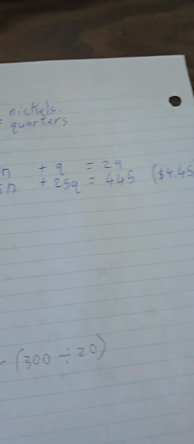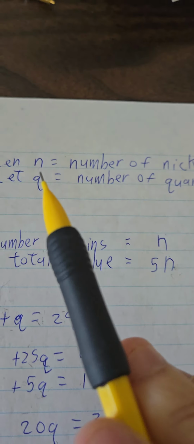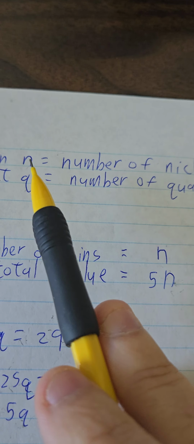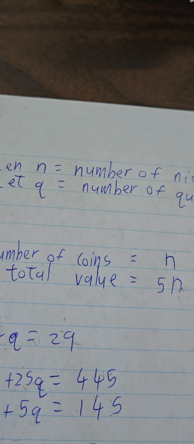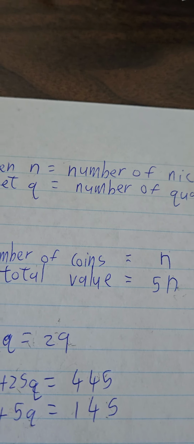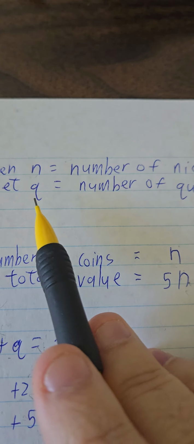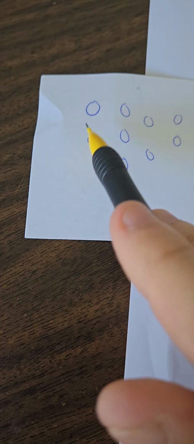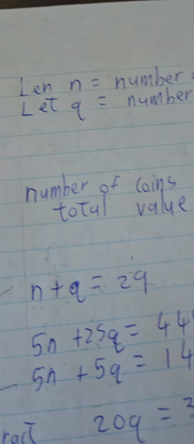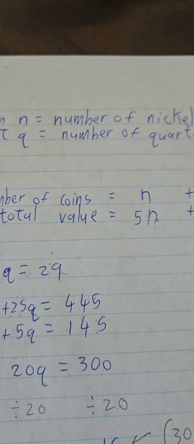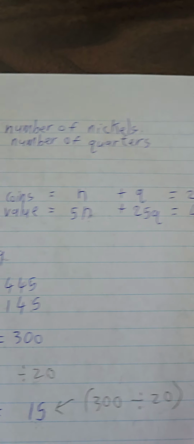When we finish counting, that's what N represents, the number of nickels. And of course, those little circles that we just saw, I just made up. I'm not saying that's the number we're looking for. Same thing with Q. If we lined up all the quarters and counted how many, 1 quarter, 2 quarter, 3 quarter, whatever it is, that's what Q represents. It's the number of each coin.